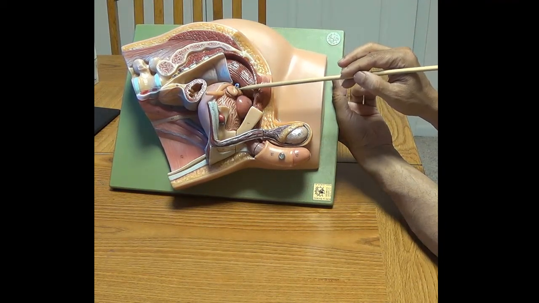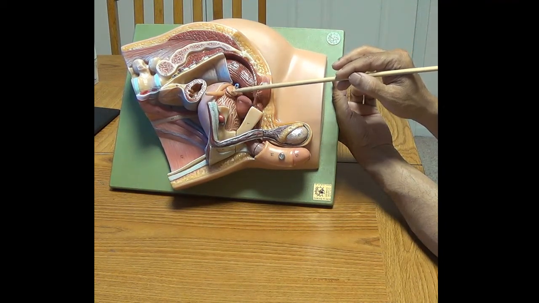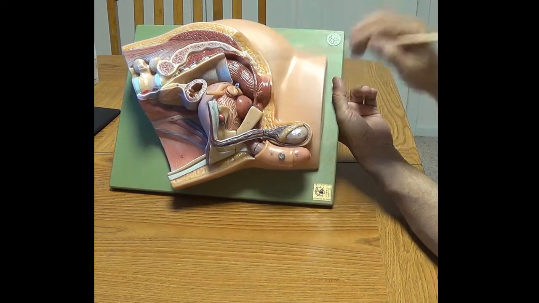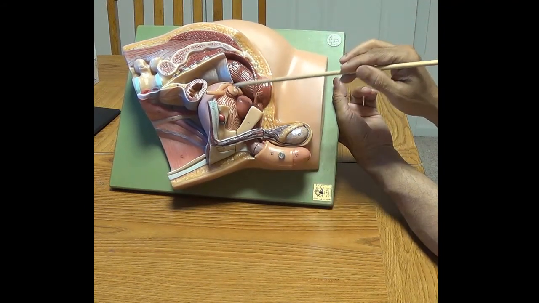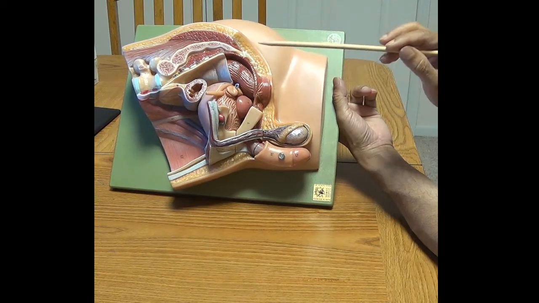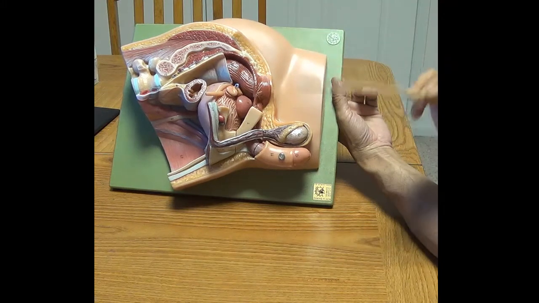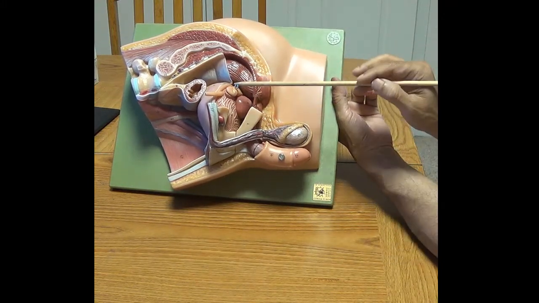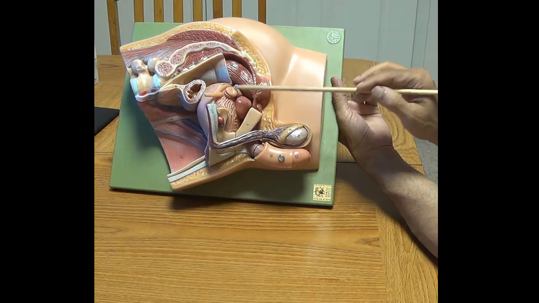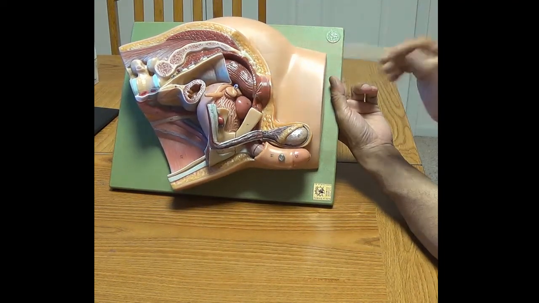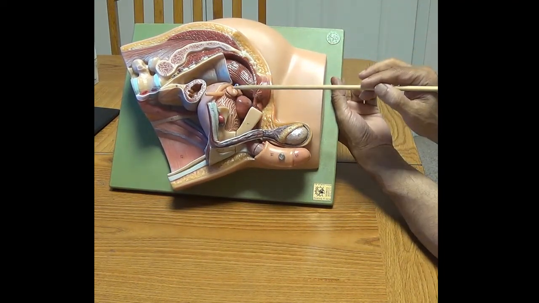This is a seminal vesicle. In the male reproductive system, you have two seminal vesicles, another one is on the other side, and two seminal vesicles produce most of the semen. About 70% of the volume of semen comes from the seminal vesicles. Okay, so production of semen, the fluid, which is slightly alkaline.